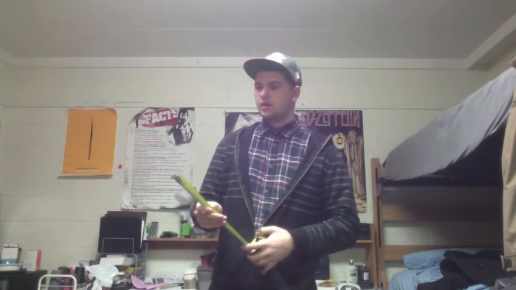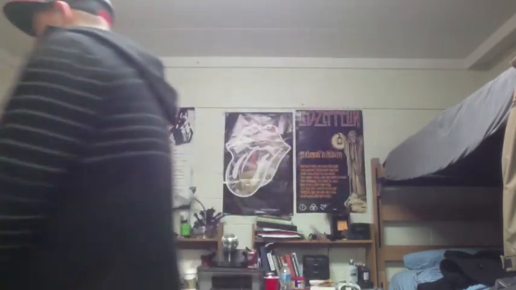So now I'm going to measure this room, and hopefully we can see what frequency of a wave would be a standing wave in this room.